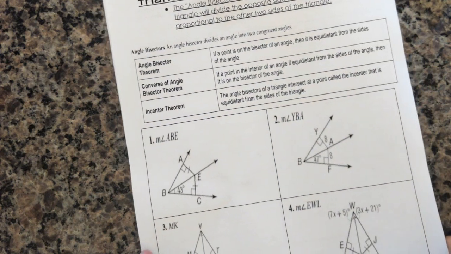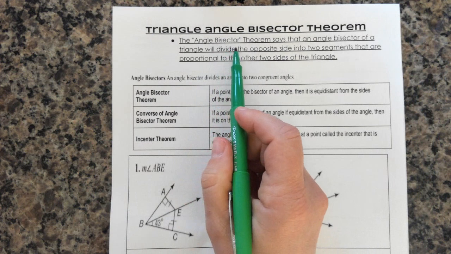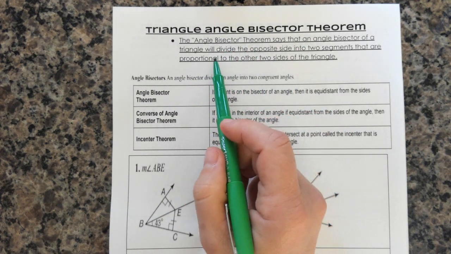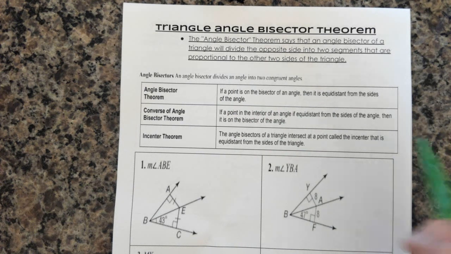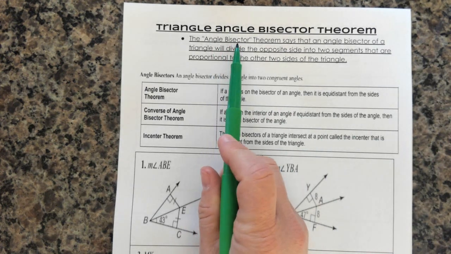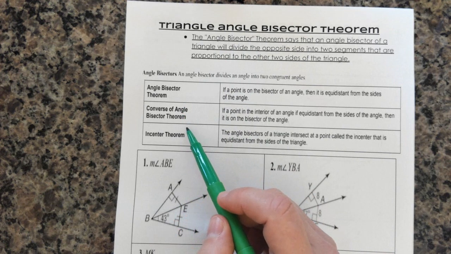The triangle angle bisector theorem. The angle bisector theorem says that an angle bisector of a triangle will divide the opposite side into two segments that are proportional to the other two sides of the triangle. It's a little bit wordy, but if you have an angle bisector, what that means is it cuts the angle in half. So these are three other theorems that go along with that.